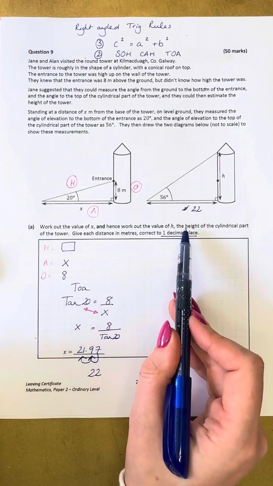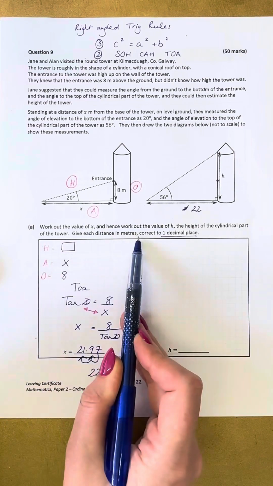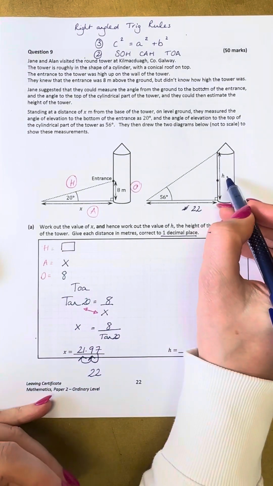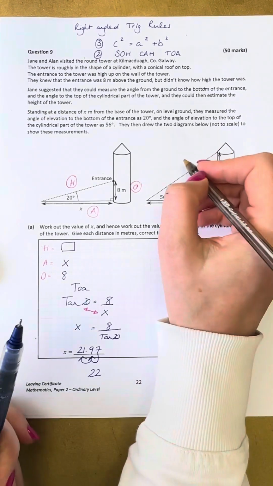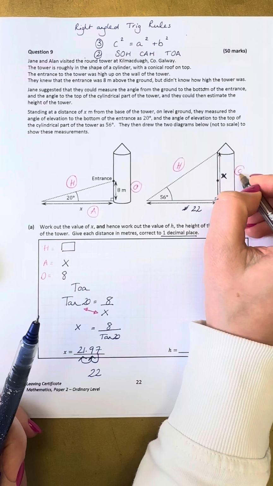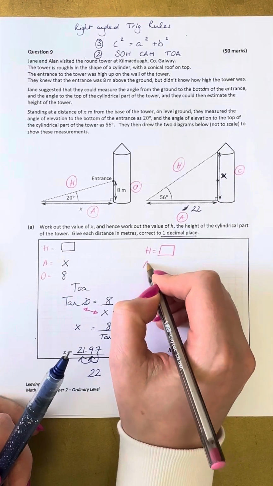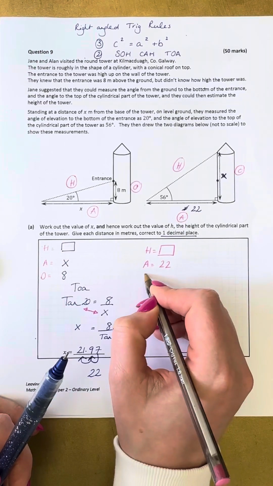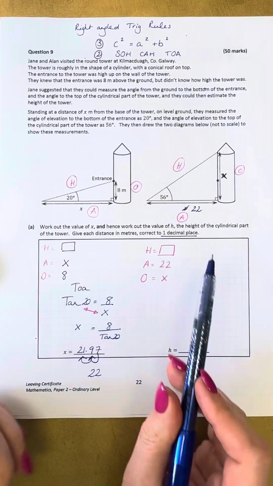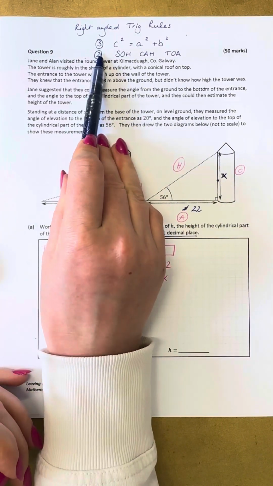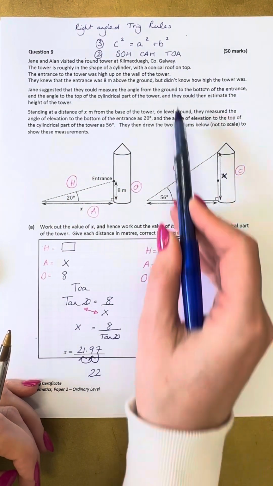And the whole point of this question is to find h. Now it does say to work out the value of x first and hence work out the value of h. I hate using h twice, so I always change them to x. We're going h, o, a. H equals an empty box, a equals 22, o equals x. Go through my rhyme again. I have 2 pieces of information. Is it SOH, CAH, or TOA? I have O and A, TOA.